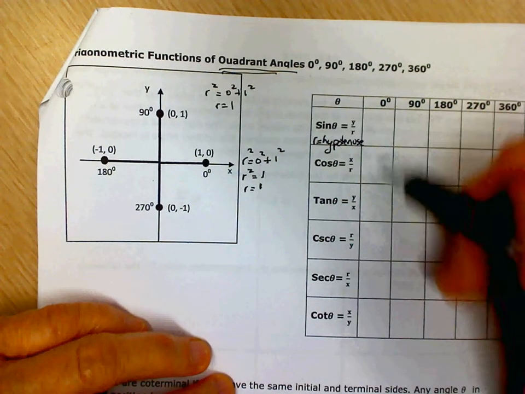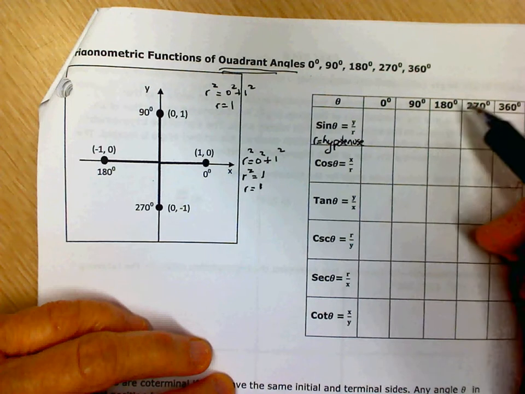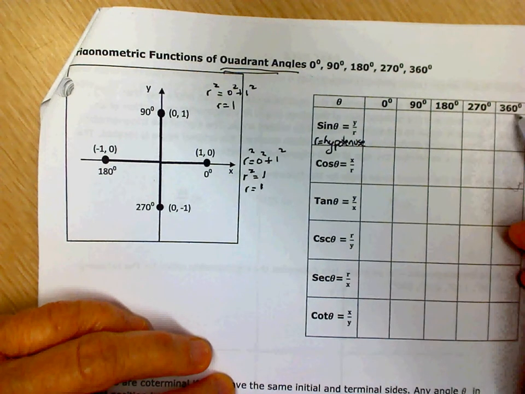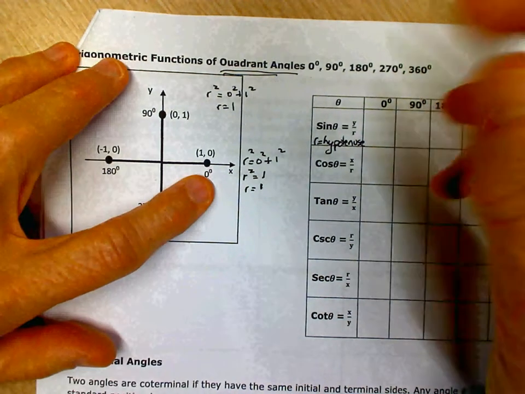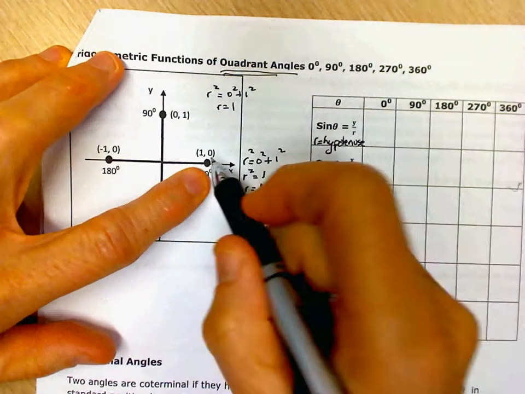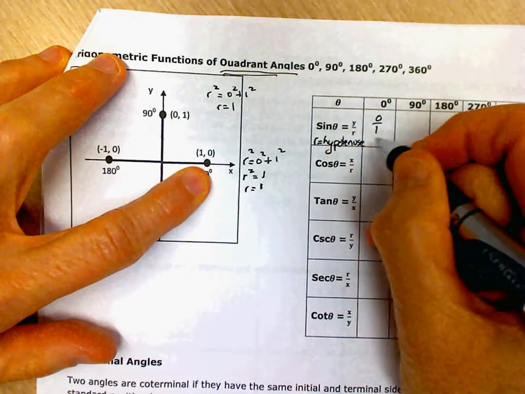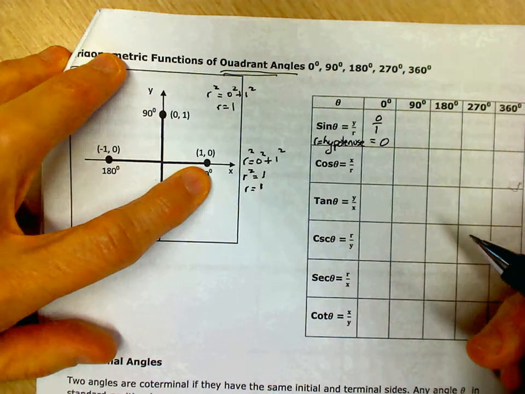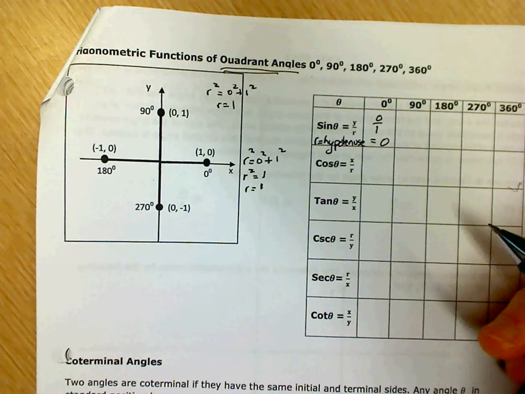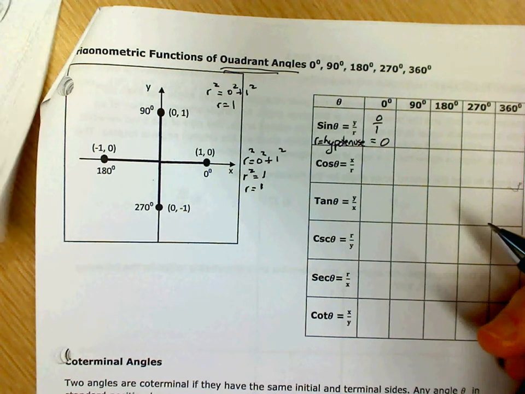Now it's easy to find the trig ratios for 0, 90, 180, 270, 360. For 0 degrees, y is 0, r is 1, and that equals 0. The trig ratio for 0 degrees is 0.